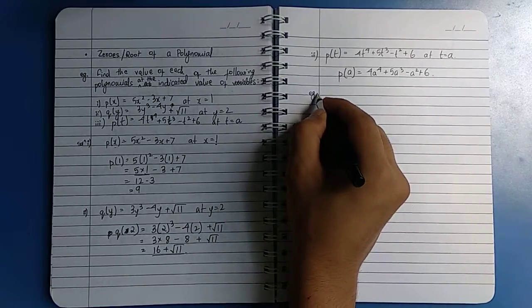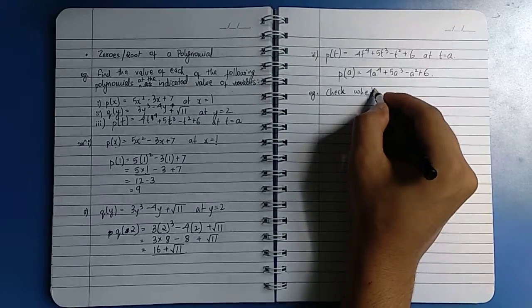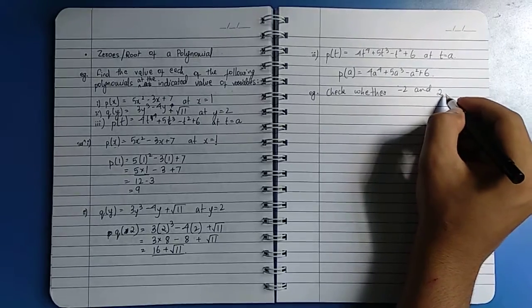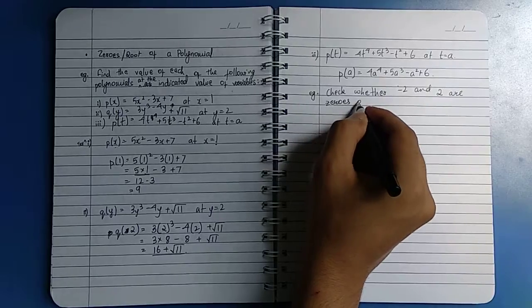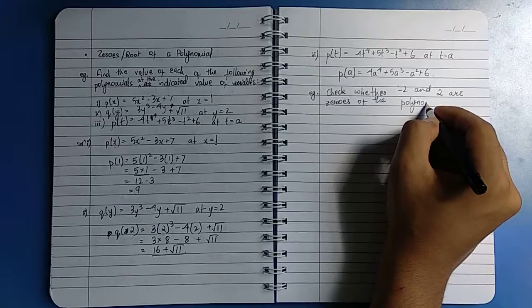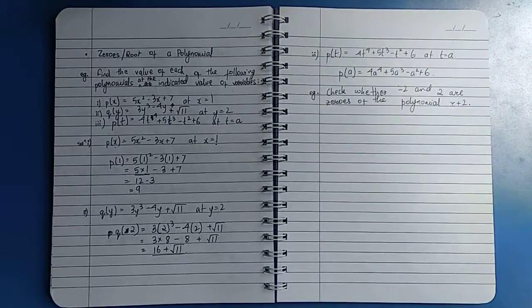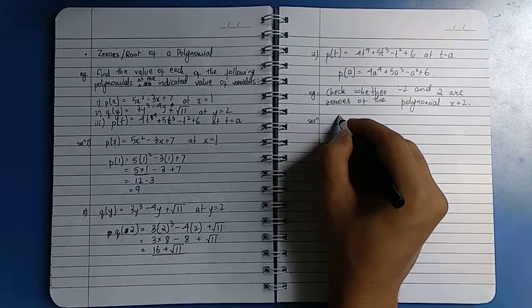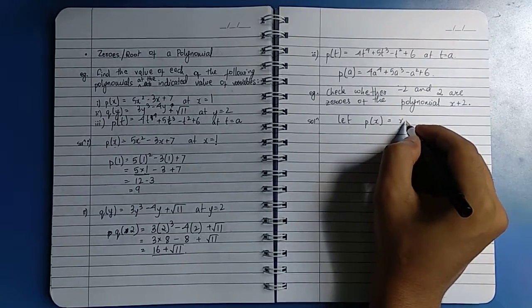Next question. Check whether -2 and 2 are zeros of the polynomial x plus 2. Okay, so in the solution, first we'll assume the polynomial, we'll give it a name. Let p of x equals x plus 2.